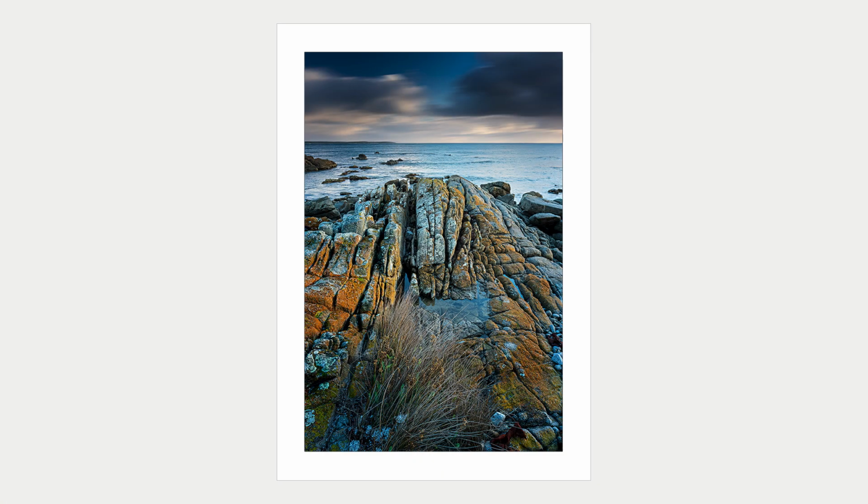And the other thing I look for is repetition. Tones and textures that are all the same. So you'll notice that most of this rock in this foreground, it's all those long sort of lines, and they also sort of lead the viewer through the image.